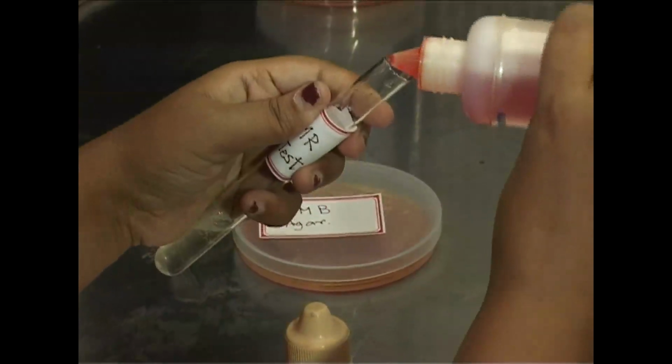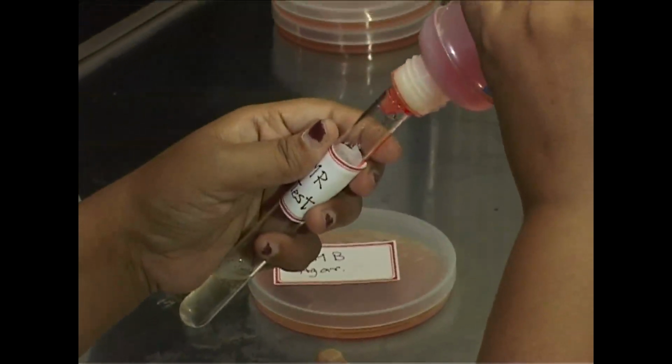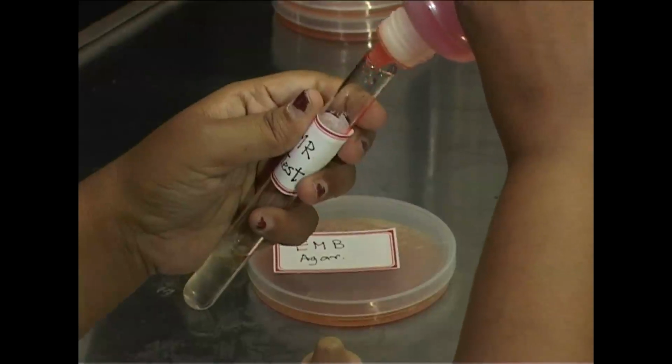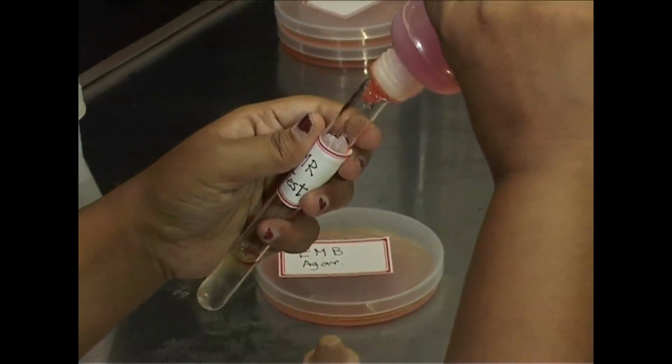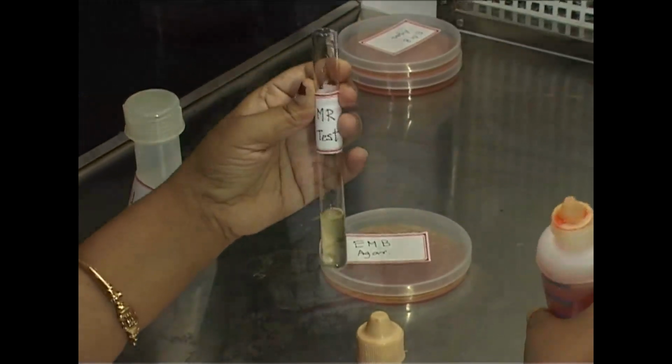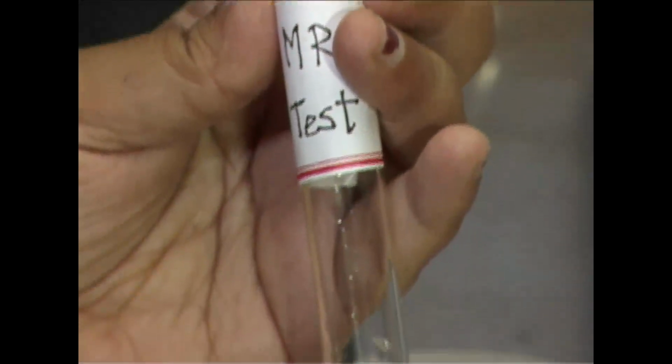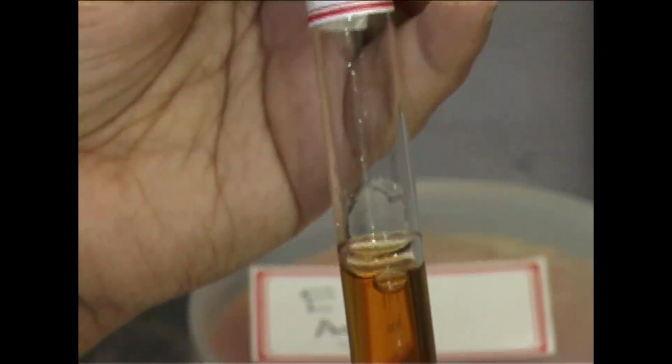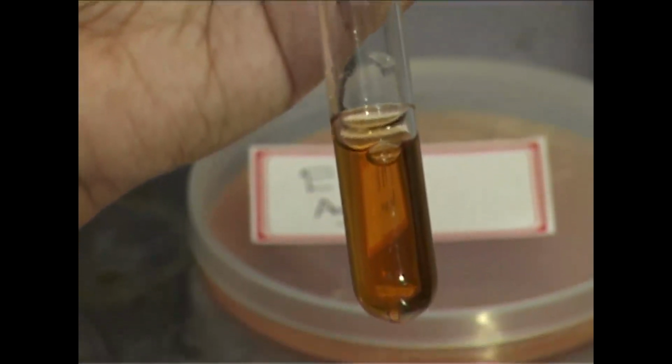Within 5 ml of methyl red Voges-Proskauer broth, you have to inoculate the collected sample, and 5 days of incubation time will be given. After that, 5 drops of methyl red indicator will be added. As we know, E. coli follows the mixed acid fermentation pathway, so they will produce enough acid. The pH will be lowered to pH 4, so the color of the methyl red will be red, showing the positive result.